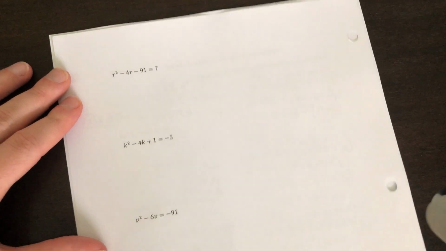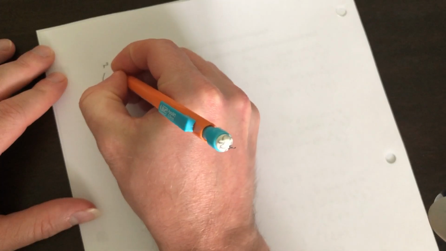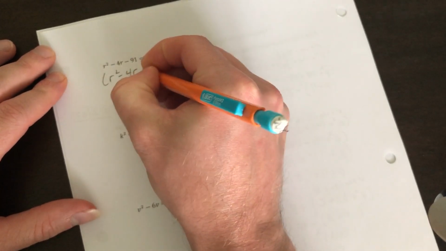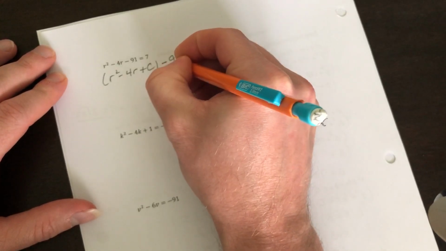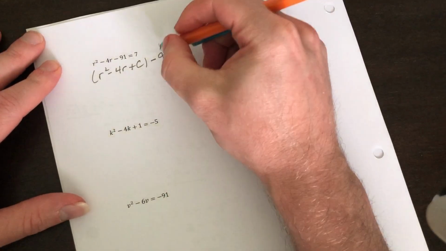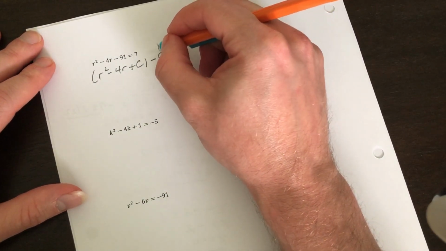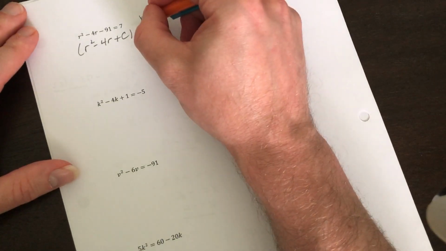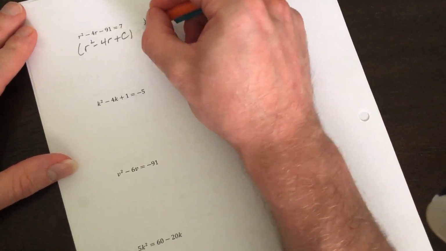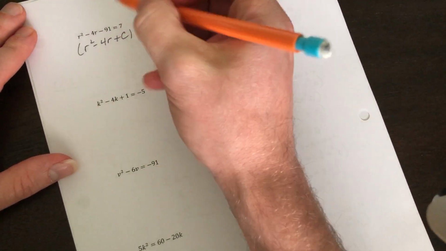Next one. So we're going to do r squared minus 4r. We're going to put our plus c in. Minus 91. Okay, so there's two ways we can actually do this. I guess on these, let's go ahead and add our 91 to the other side.